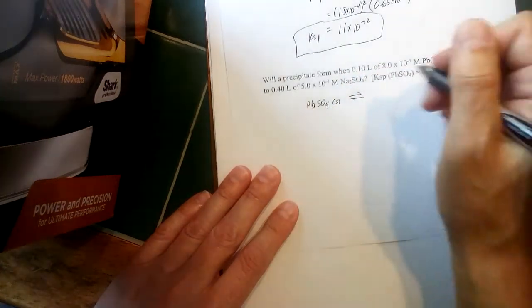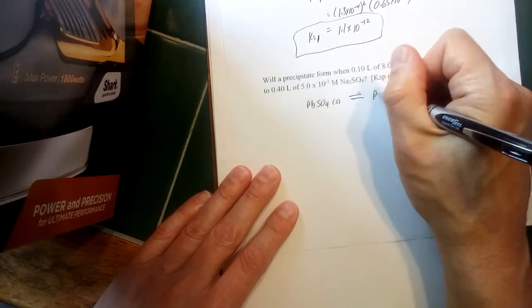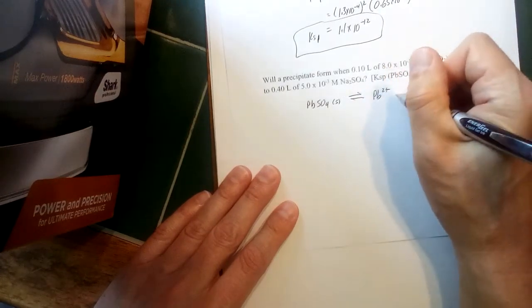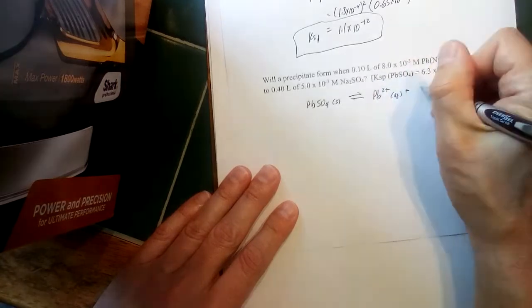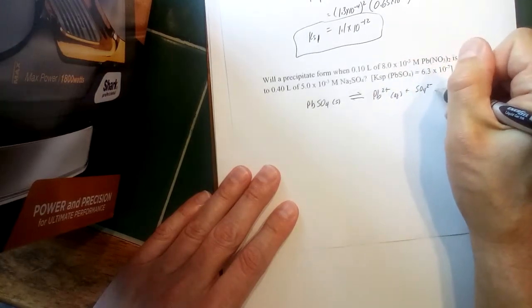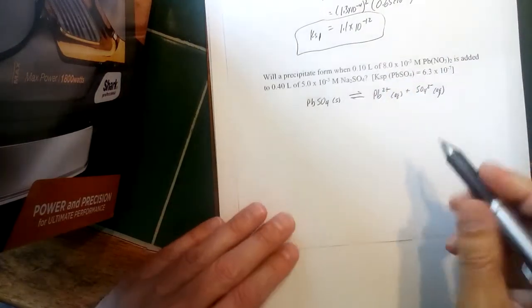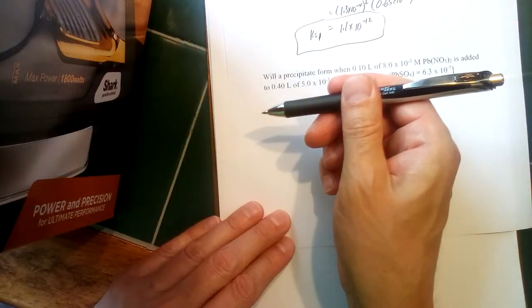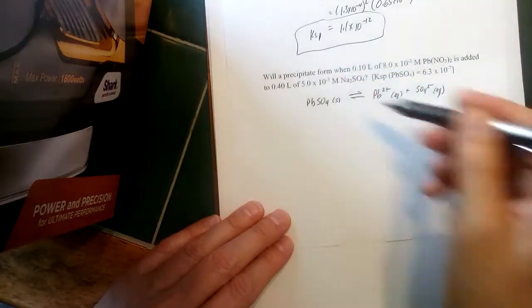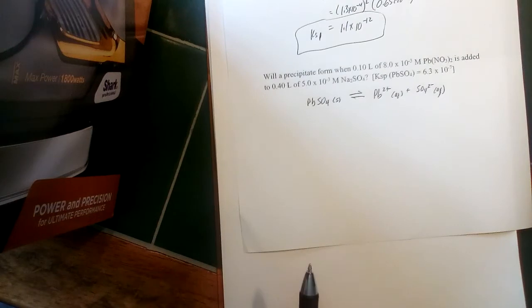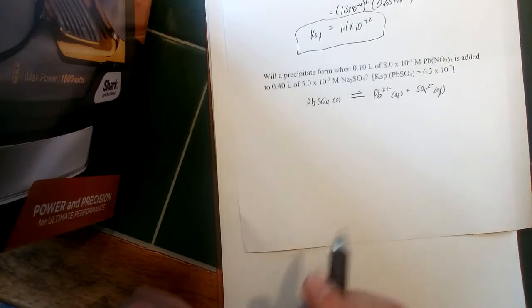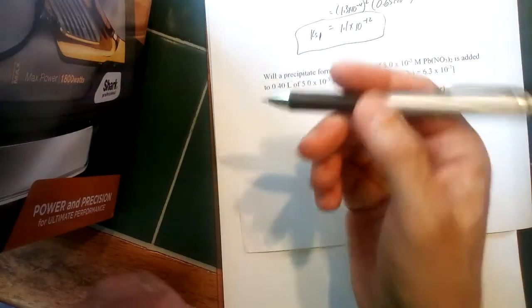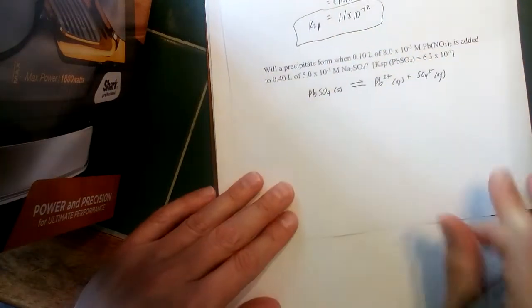Lead sulfate dissolving would give us lead in solution and sulfate ions in solution. Now, if this equilibrium shifts back toward the reactants, then that means solid is going to form when we mix these two solutions together. So we can solve for Q here and see if Q tells us the equilibrium would shift forward or backwards in this particular case.